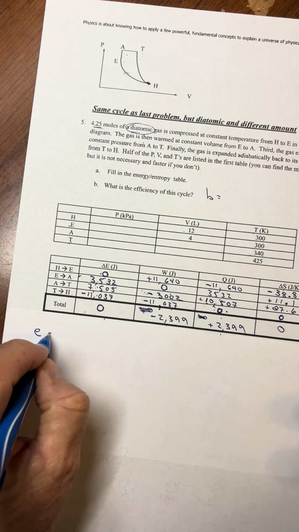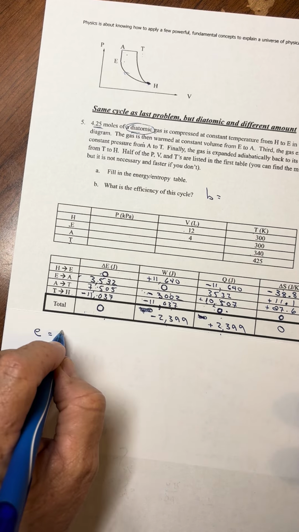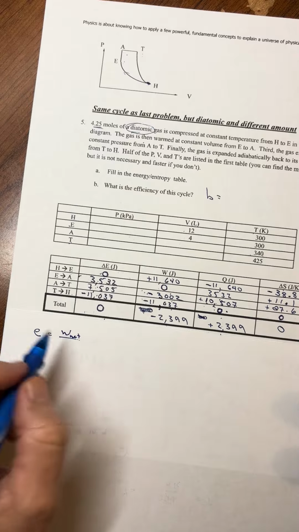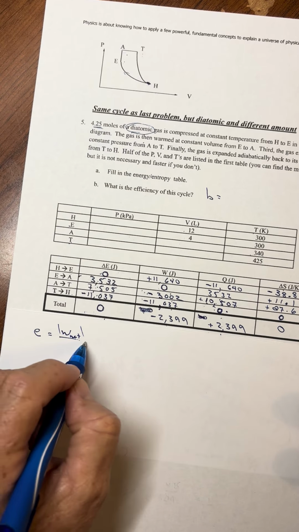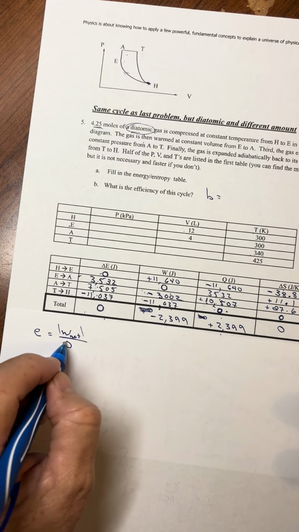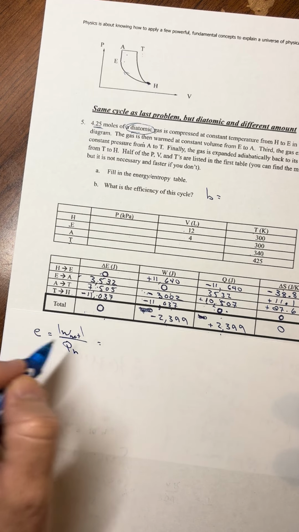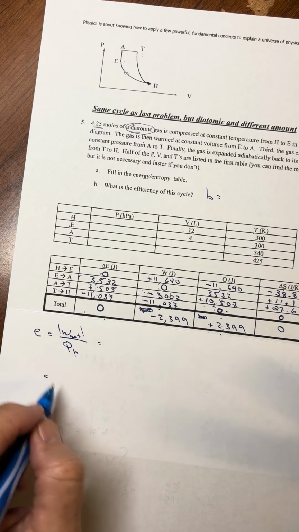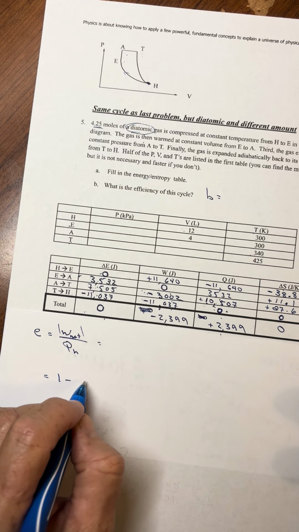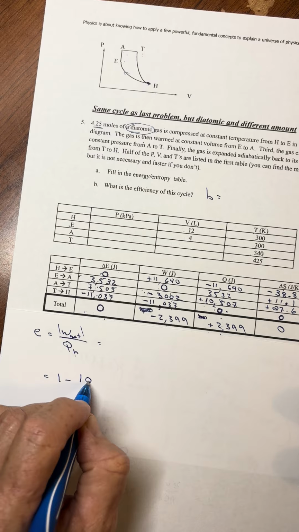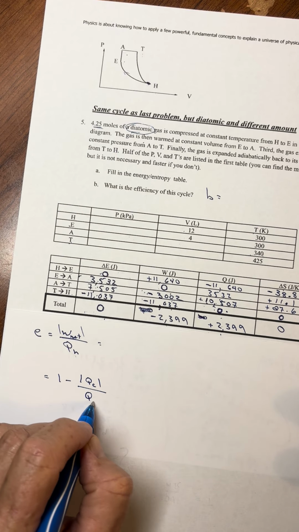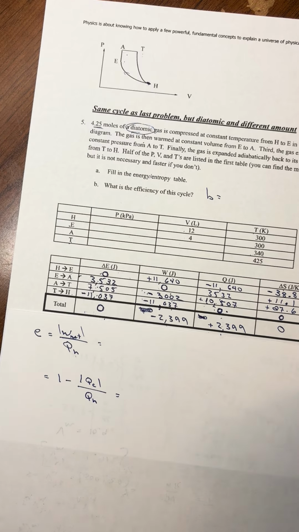But in terms of efficiency, we could take the net work that is being done, absolute value, and divide it by the thermal energy added in. We also said that you could write that as 1 minus the energy that comes out of it, the thermal energy, divided by the thermal energy that goes in. Maybe we'll do both to kind of double check.